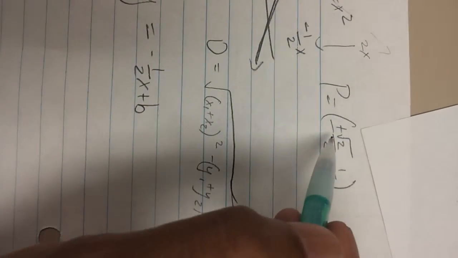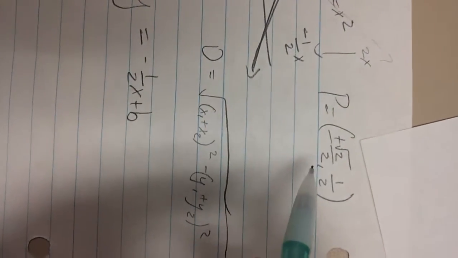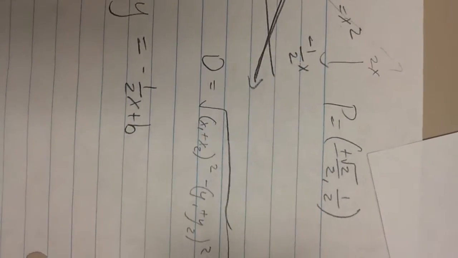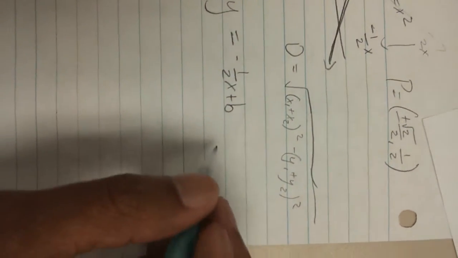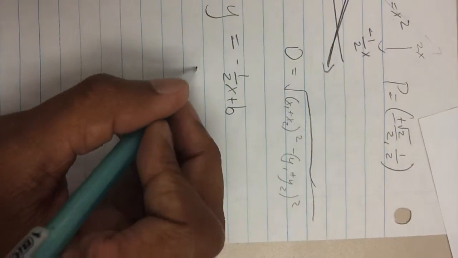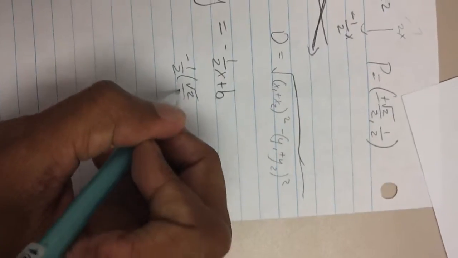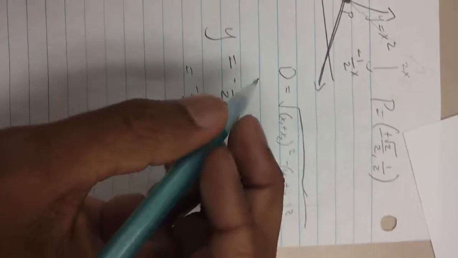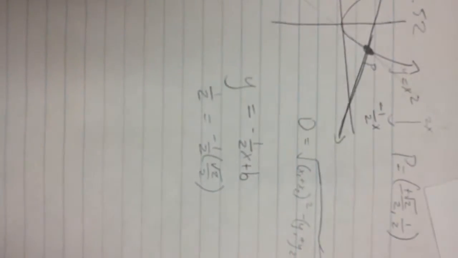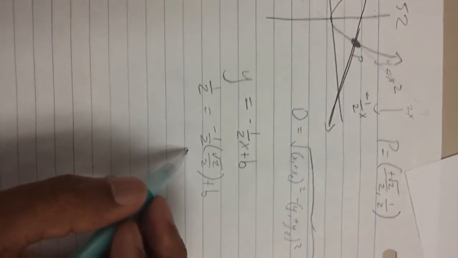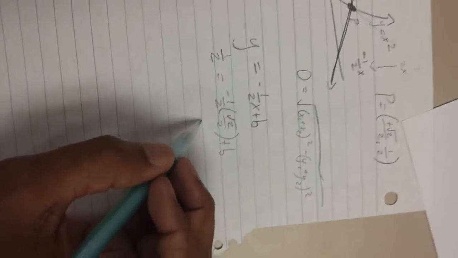In order to find the b, I plugged in the plus square root of 2 over 2, because a distance cannot be negative, so I used the positive value. Here I plugged in the x. So negative 1/2 times square root of 2 over 2 equals 1/2 plus b.